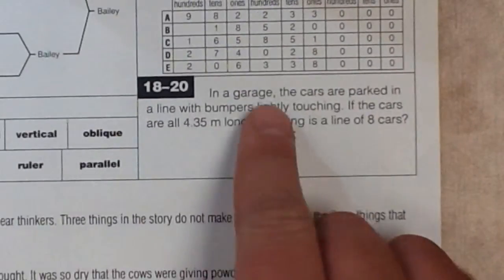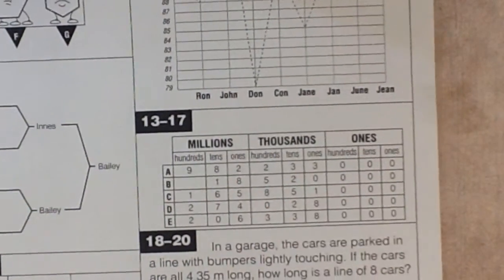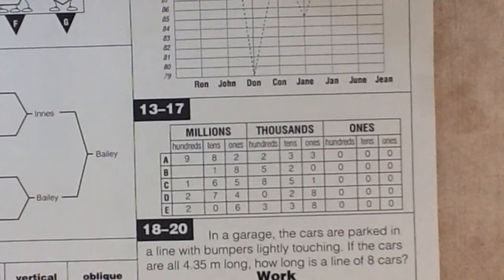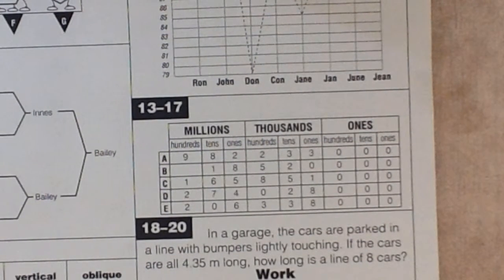The next questions, 13 through 17, are dealing with those numbers there. Question number 13. The place value chart on your sheet shows a population of some countries in 1998. The year I graduated. The numbers are written to the nearest 1,000, so zeros are in the ones, tens, and hundreds column. Australia's population in 1998 was 18,520,000. Which is Australia on the place value chart?